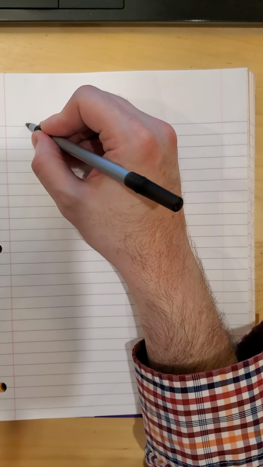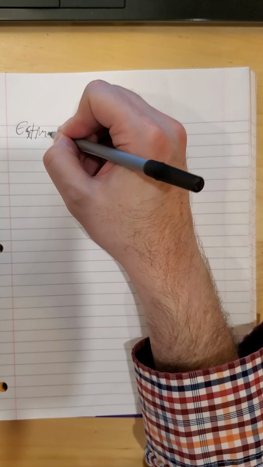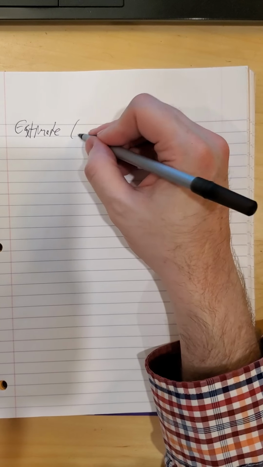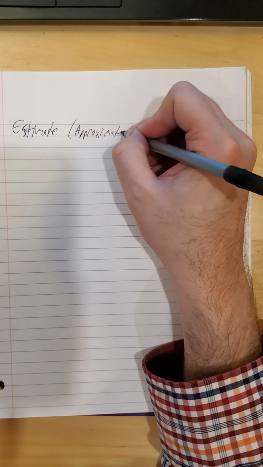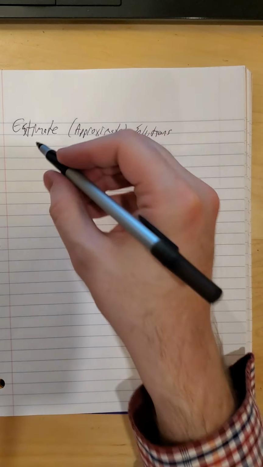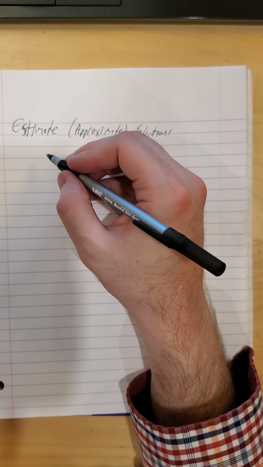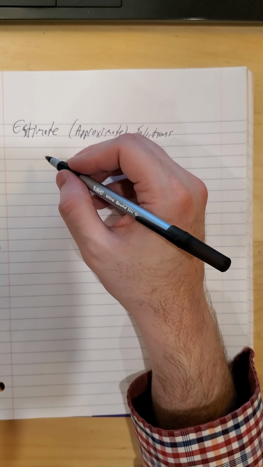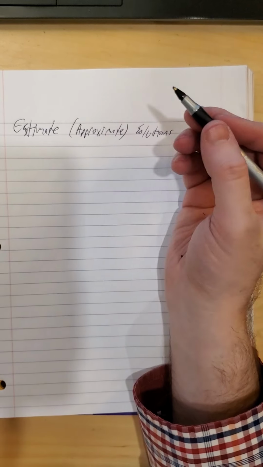So then one last little trick they have for us: if we have one where we just need to estimate. Some of these things we would need calculus or numerical methods that we haven't learned yet.